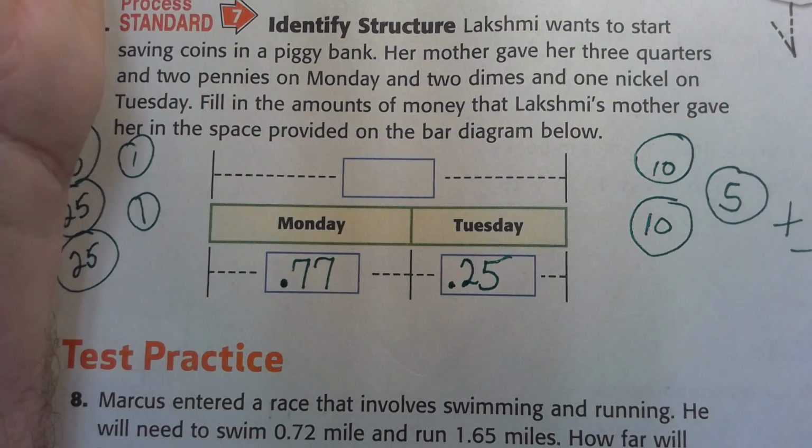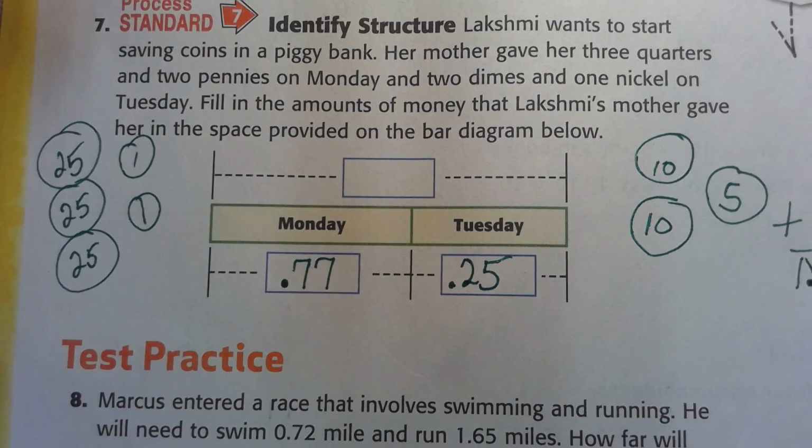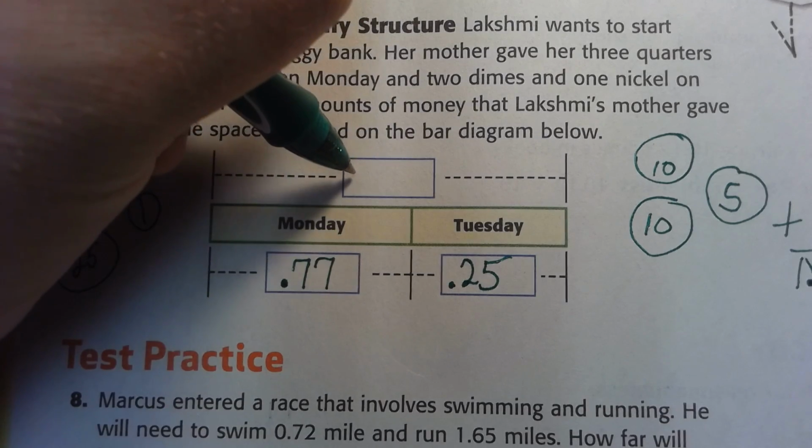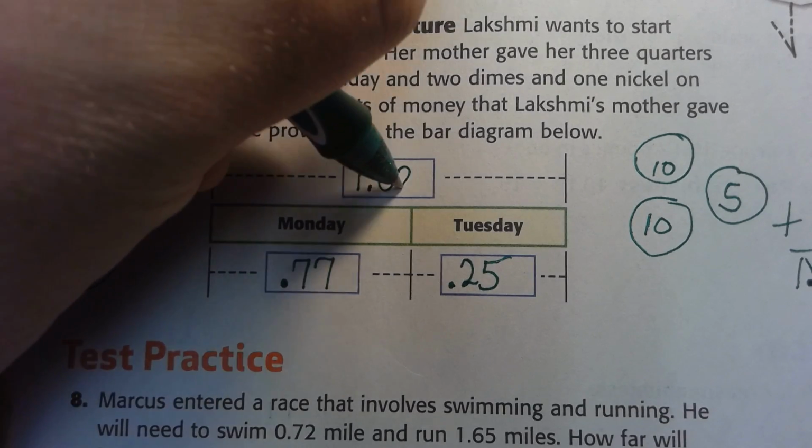What's 7 plus 2? 9 plus 1? 10. Look at this. I put a 10 right here because I'm done. I still drop my decimal exactly straight down. So I have how much money? $1.02.